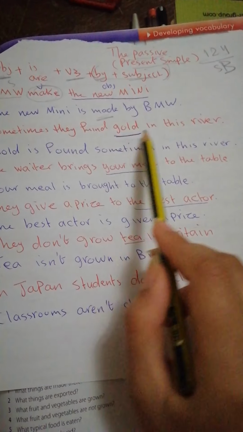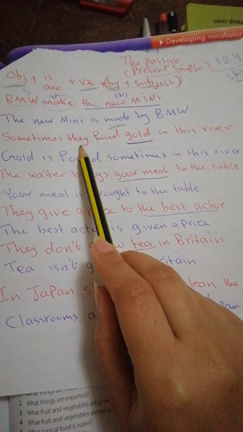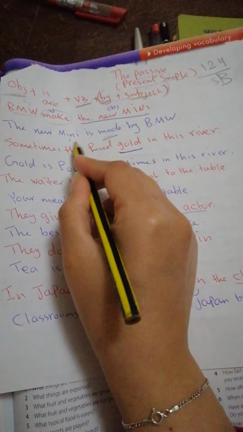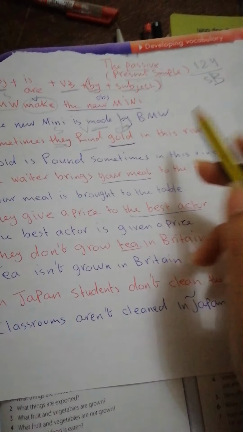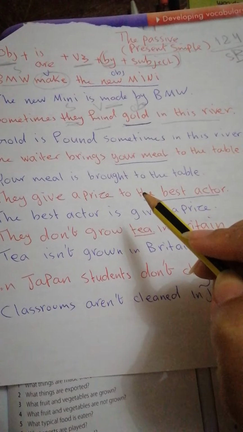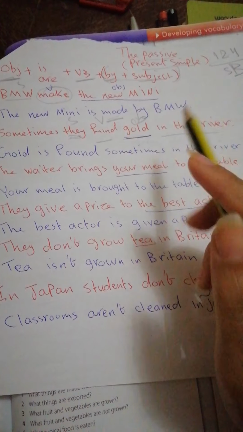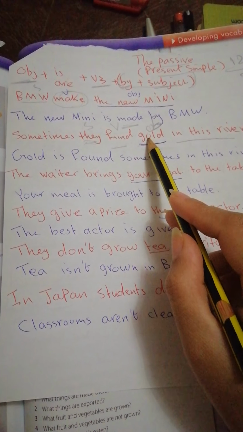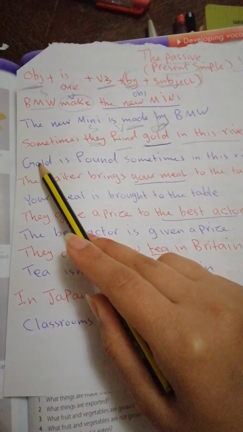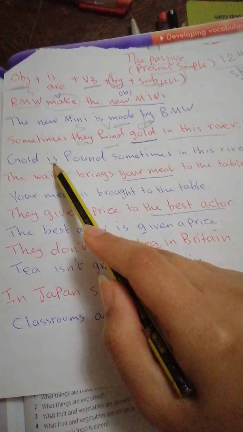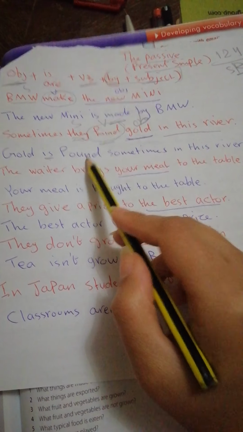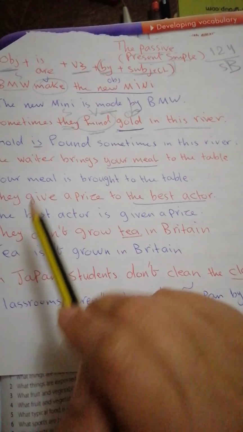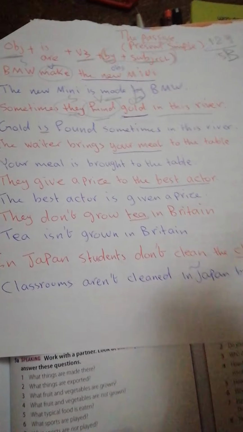Let's look at the second sentence. Sometimes they find gold in this river. They is the subject, find is the verb, gold is the object, and in the river is a prepositional phrase. So we said we are interested in the object. You put the object at the beginning, gold. Because it's singular, we use is. Gold is. And what is verb 3 from find? Found. So gold is found sometimes in this river. By whom? By the people.